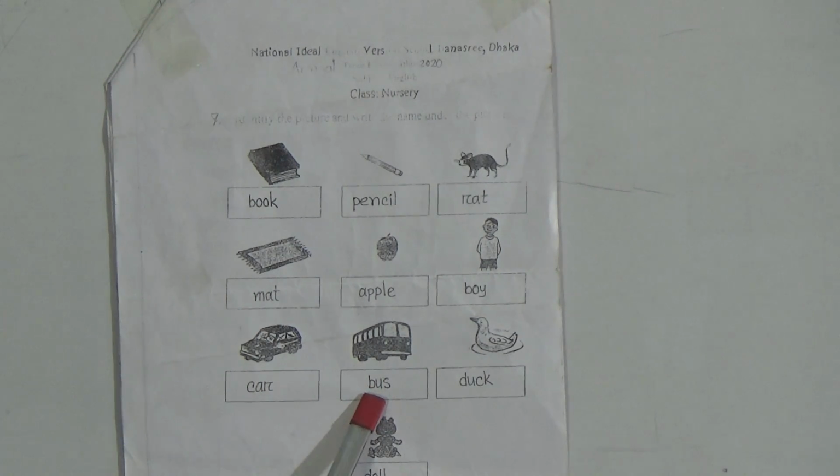Okay, look, our next picture's name is what? Bus, and its spelling is what? B-U-S, bus. I'm going to read this picture's name. What is this picture's name? Bus. And what is its spelling? B-U-S, bus.